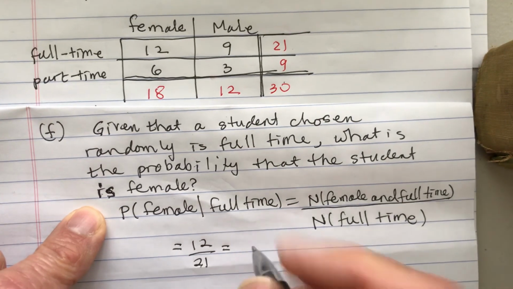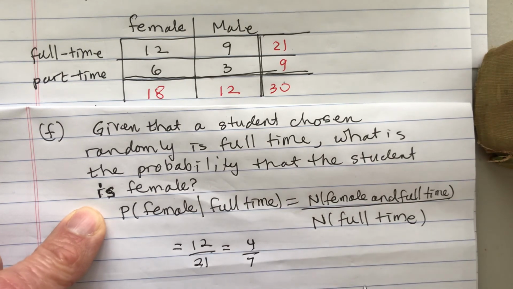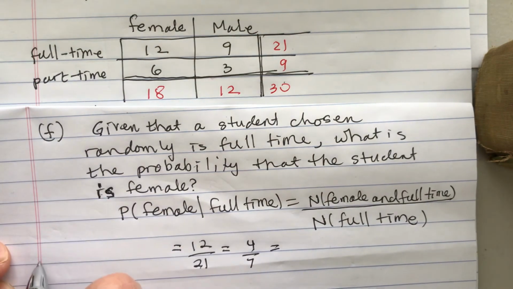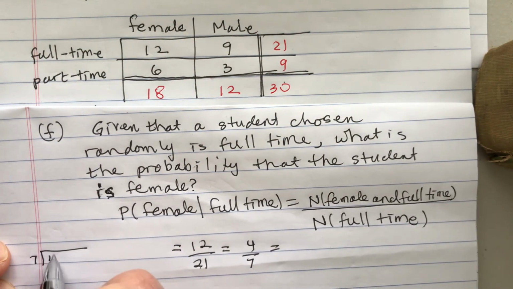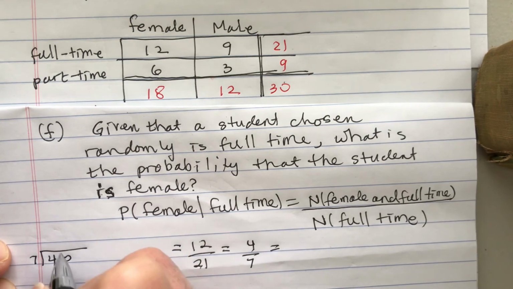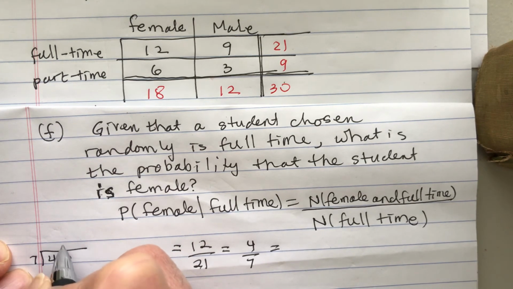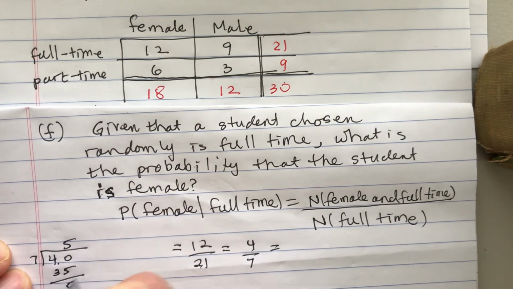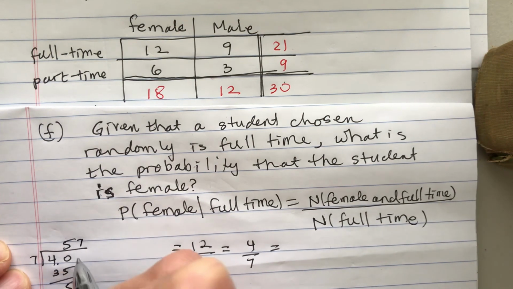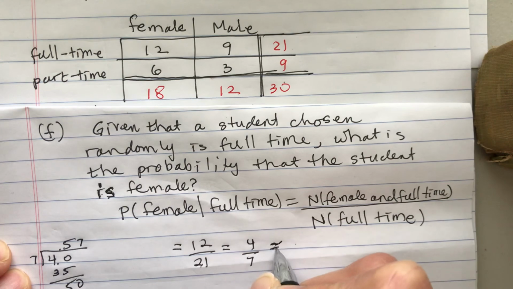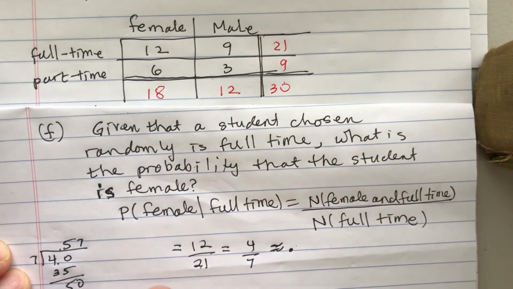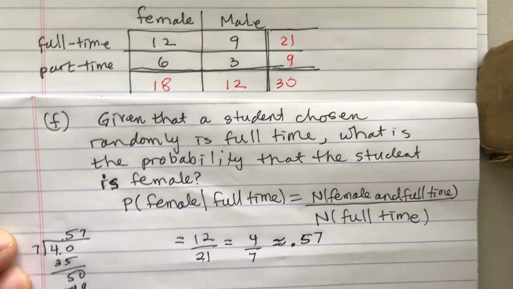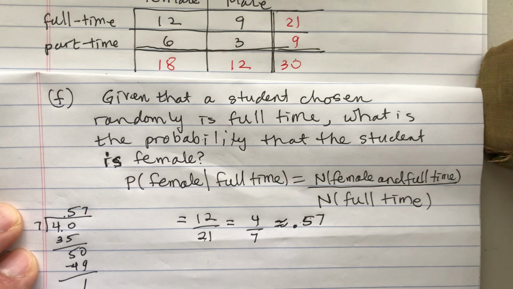But if I divide by 3, I get 4 out of 7, dividing numerator and denominator by 3. I can't really do that in my head very easily. It's a little bit of laziness, or not being prepared to have my calculator handy. But it's about 57%. It's not really that hard to do that long division. So, okay, that's all.